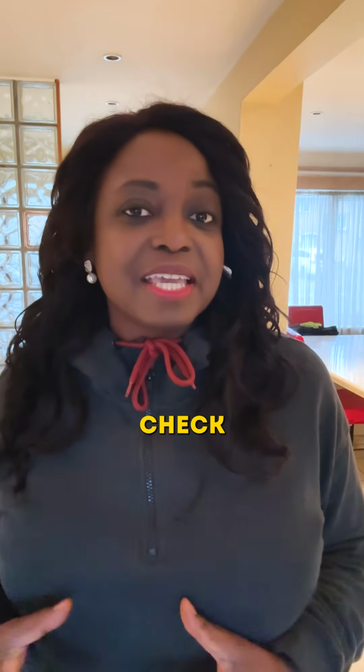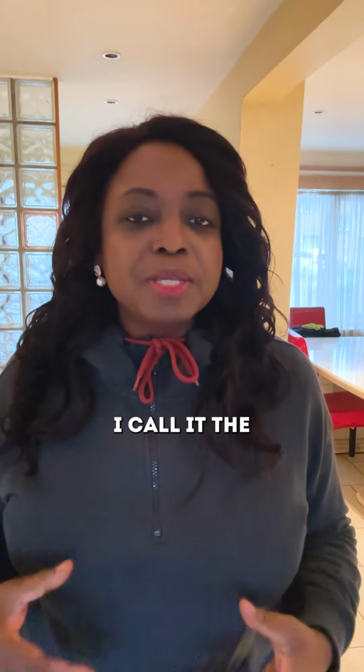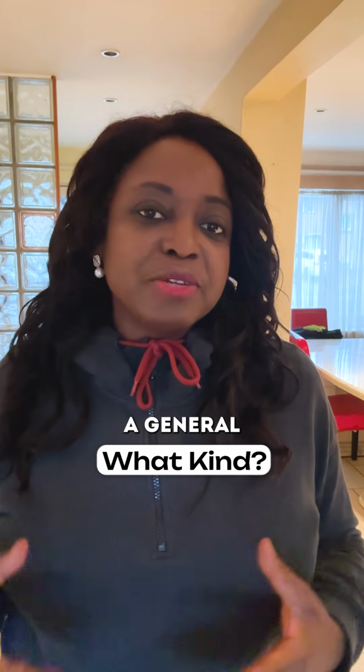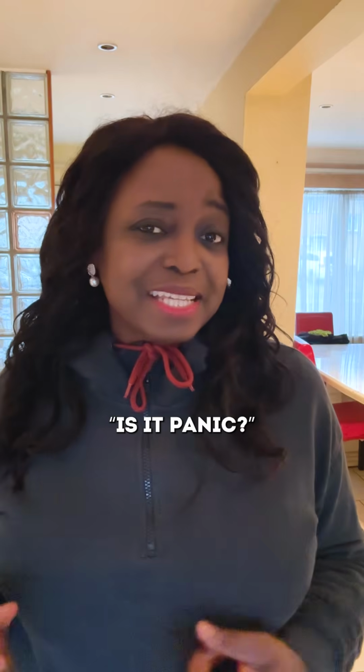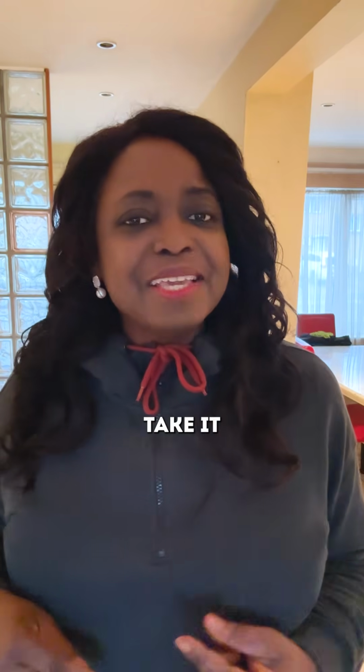And so here's the second check, and this is one you can use immediately. I call it the what kind check. Every time you write a general emotion word like scared, sad, tense, stop and ask yourself, what kind? What kind of scared? Is it dread? Is it panic? Is it paranoia? Unease?